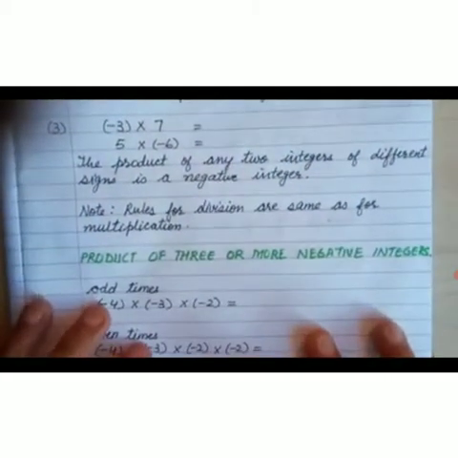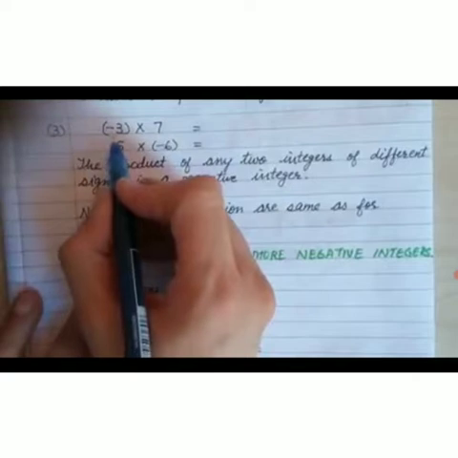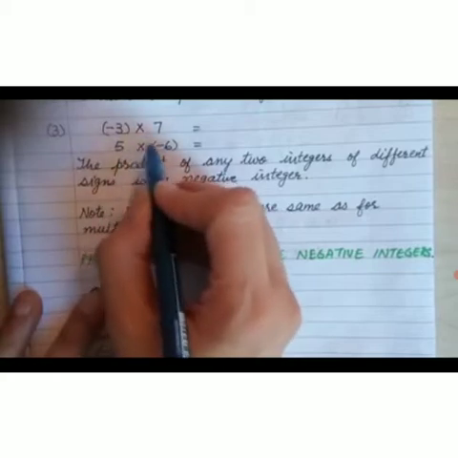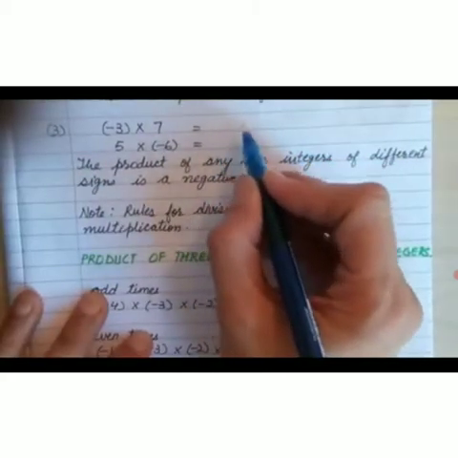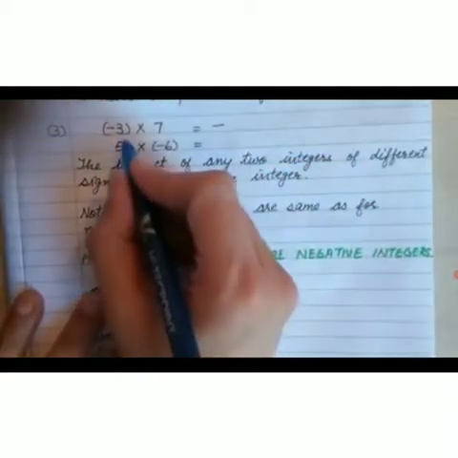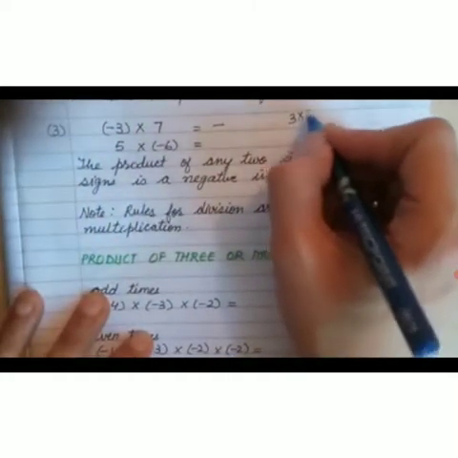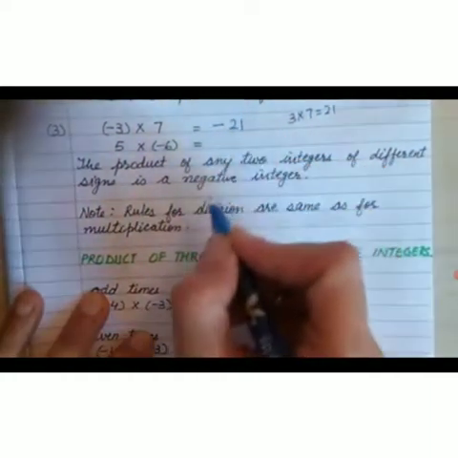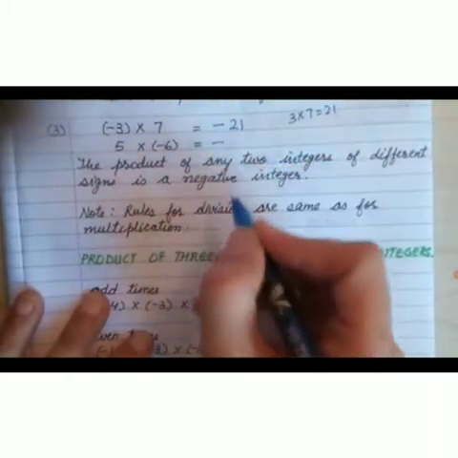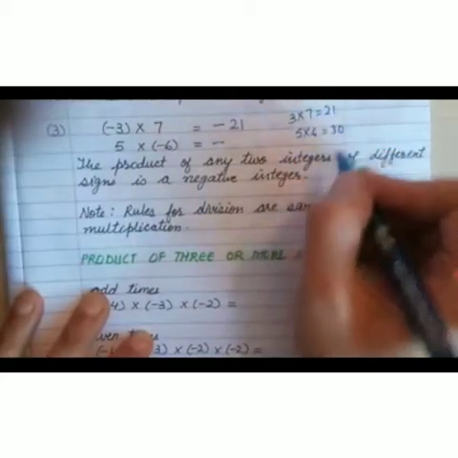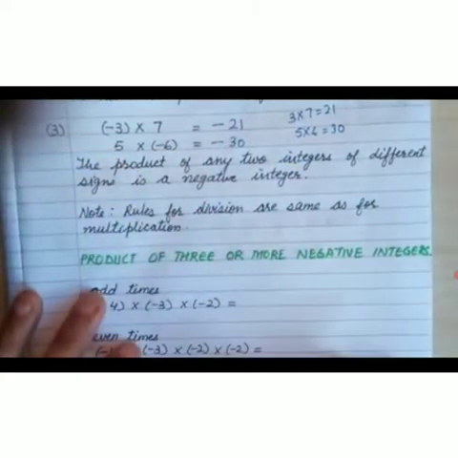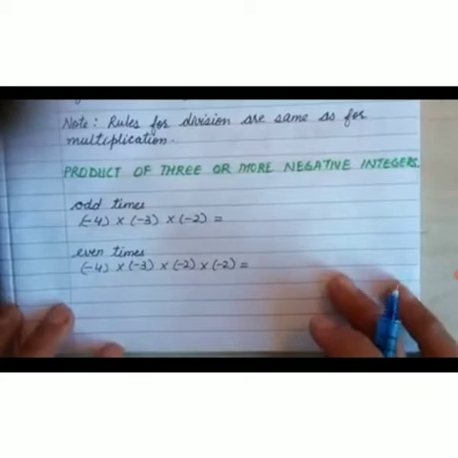Now the product of any two integers, see here, minus 3 into 7: one integer is in the form of minus, the other integer is plus, right? So one is a positive integer, another one is a negative integer, which means minus into plus is a minus. 3 sevens are 21, so minus into plus is minus 21. Again here, one is a positive integer and one is a negative integer: 5 sixes are 30, so plus into minus is minus 30. So the product of any two integers of different signs is always negative.